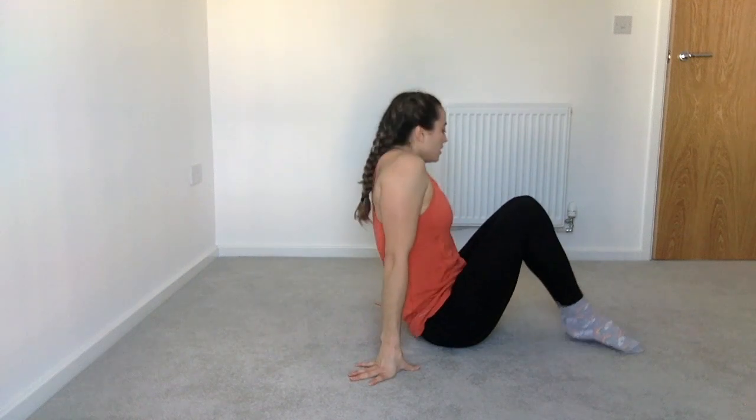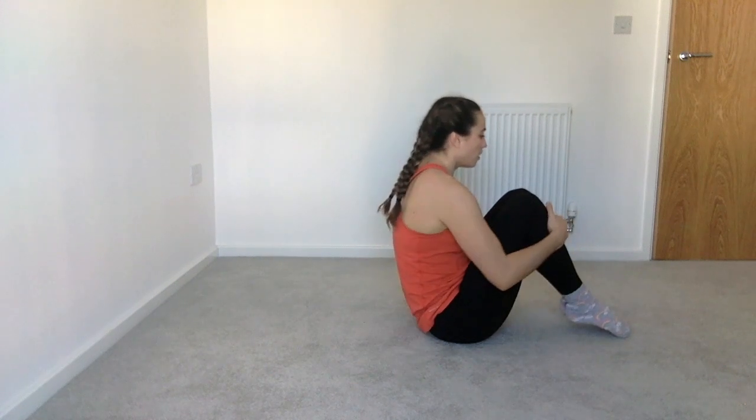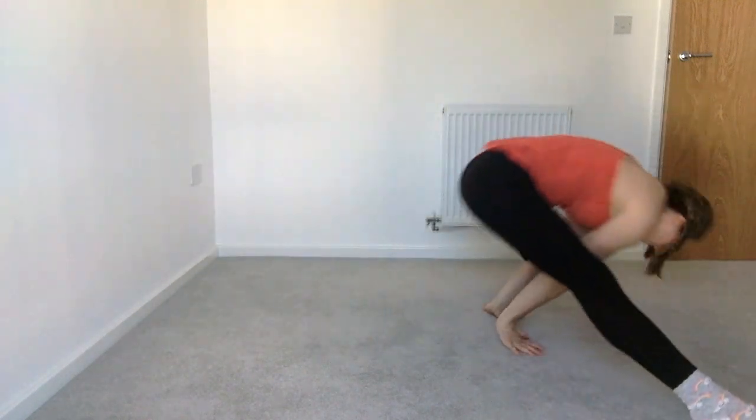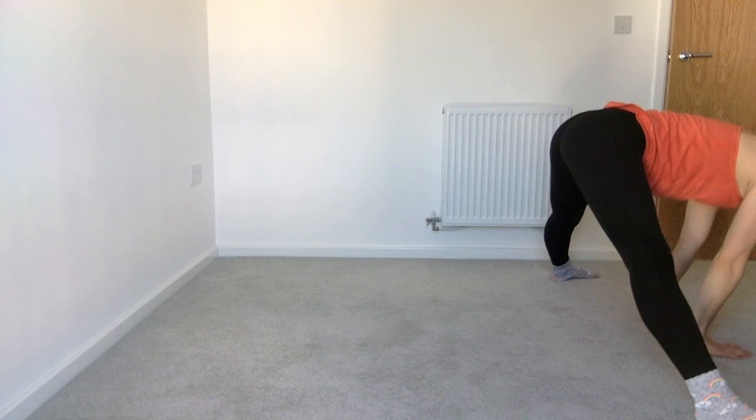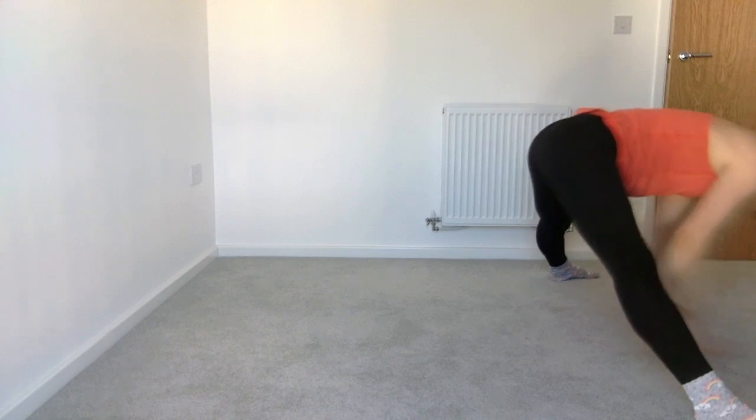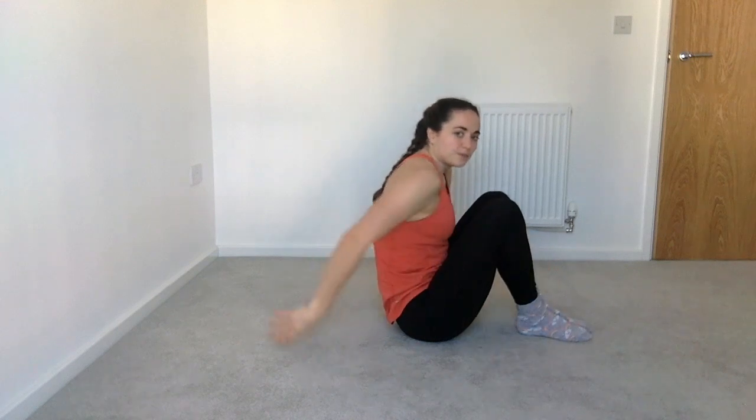Okay, I'm actually going to do one the other way so that you can see as well. Okay, so start here, holding my knees. I'm going to rock backwards and then push straddle stand. Okay? So, you can keep practicing until you get it.